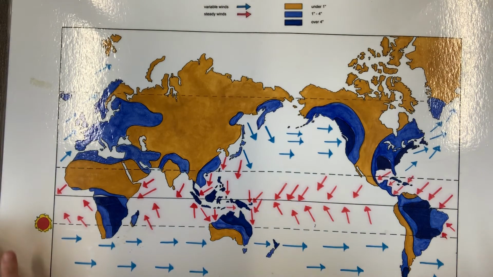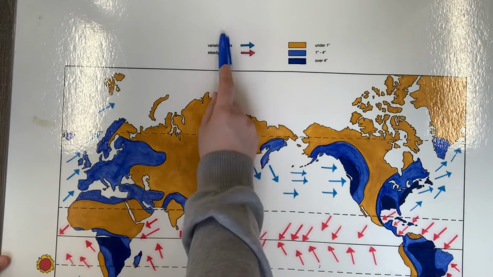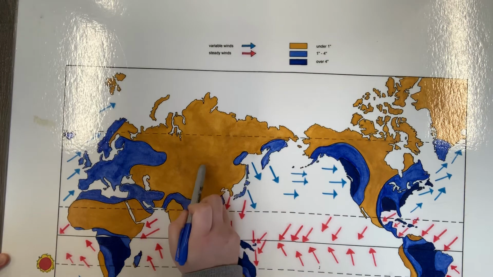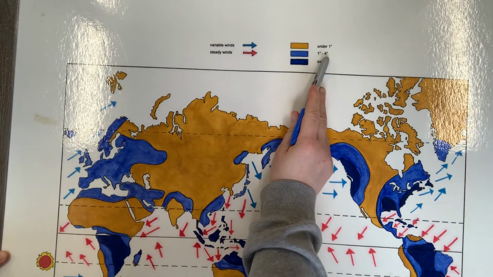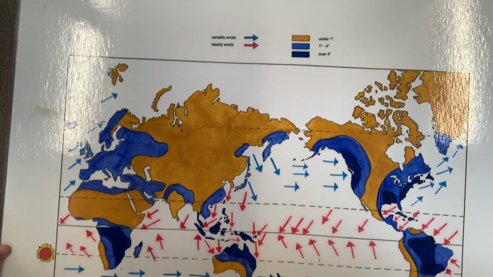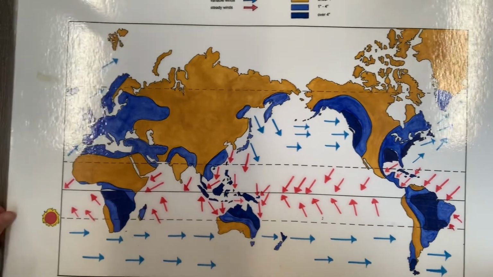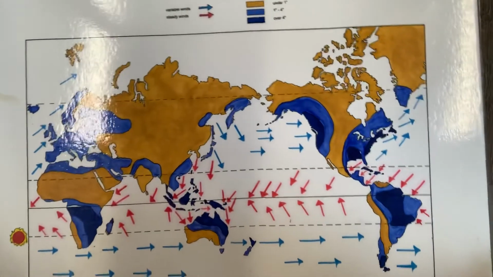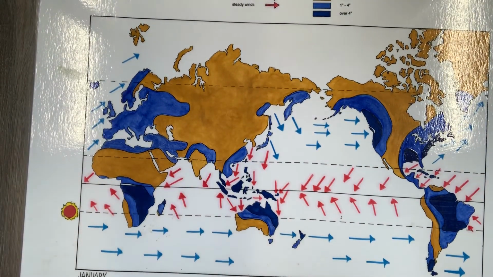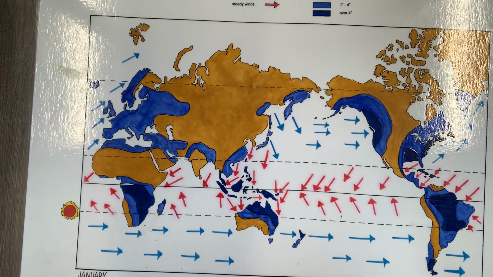Here we have the same key, okay? Variable winds, steady winds. Under 1 inch now is the light brown. 1 to 4 inches of rain is the light blue, and dark blue is over 4 inches of rain in this month. And this month is January. So here we have the same key as before, and now let's look at these steady winds in the ocean again.